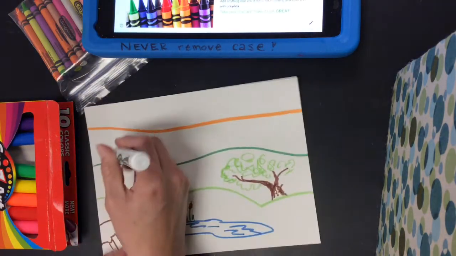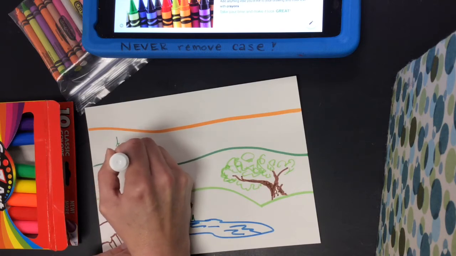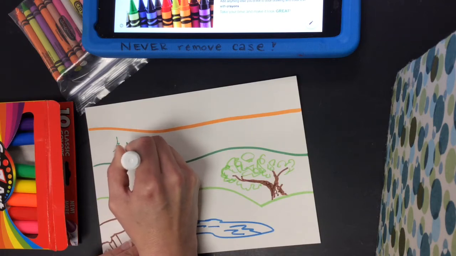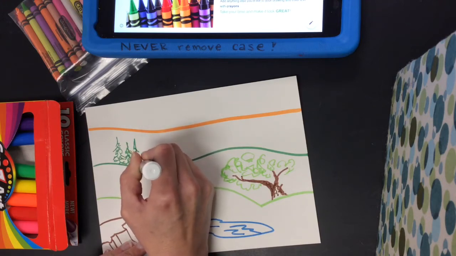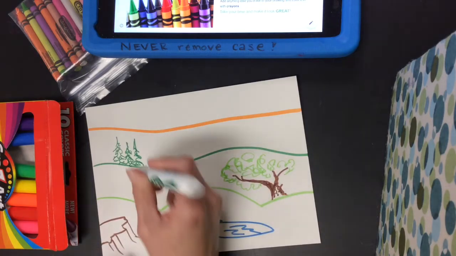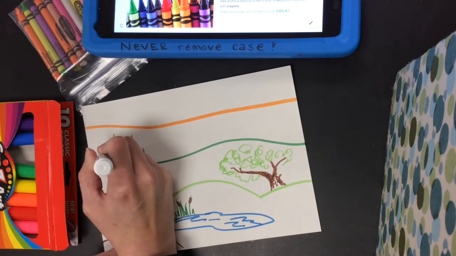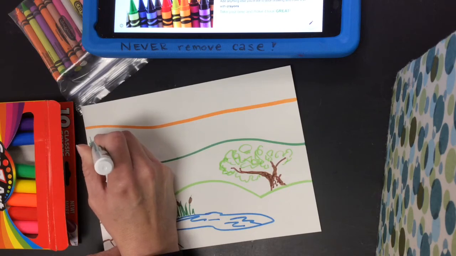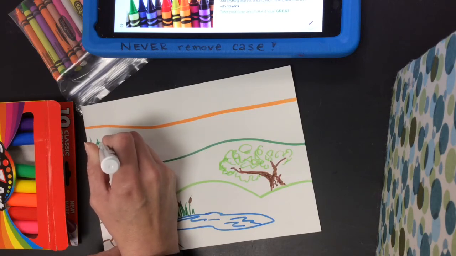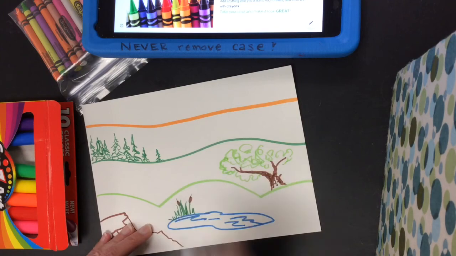And I'm going to do them up here. One little tree by itself.